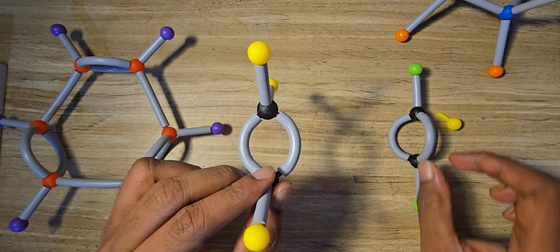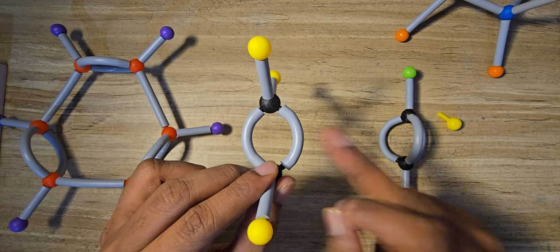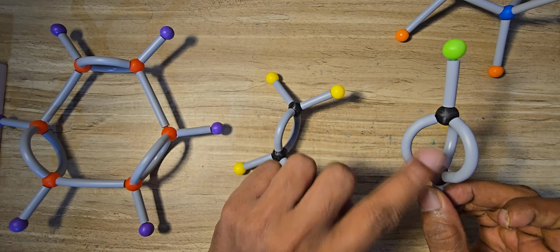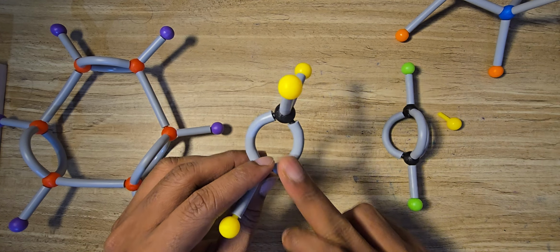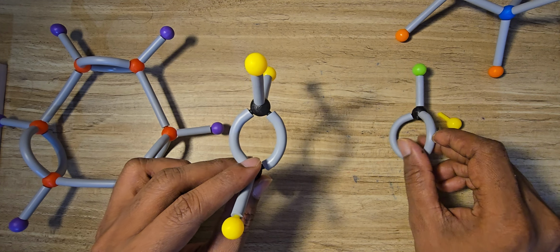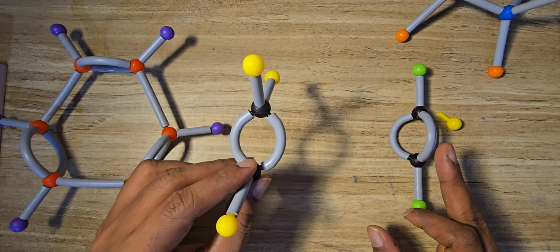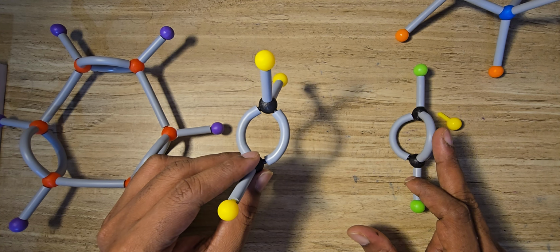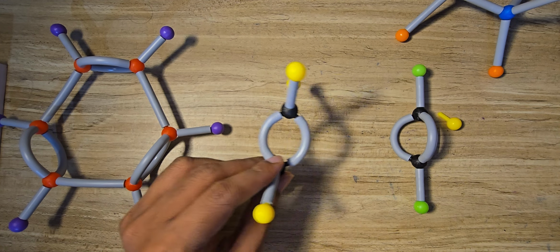Alkenes are more reactive compared to alkynes. Reason? Here only one pi bond is present. Here the number of pi bonds is 2, so the strength of the bond is more. For breaking, more energy is needed. For breaking, less energy is needed. So in electrophilic addition reactions, alkenes are more reactive. After that, alkynes. Alkynes are least reactive, alkenes are more reactive in addition reactions.